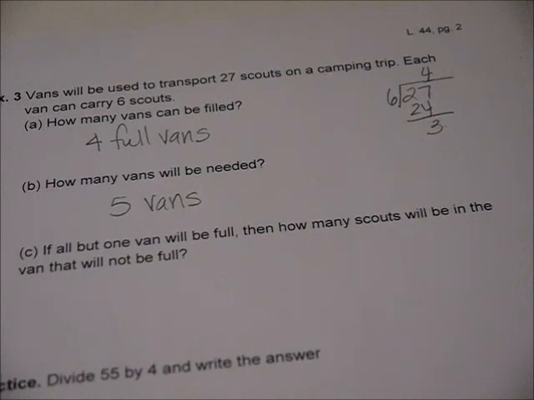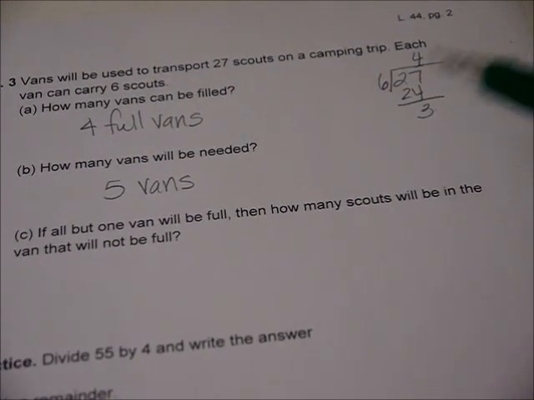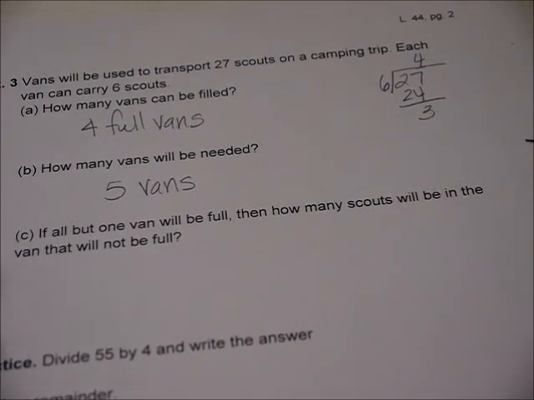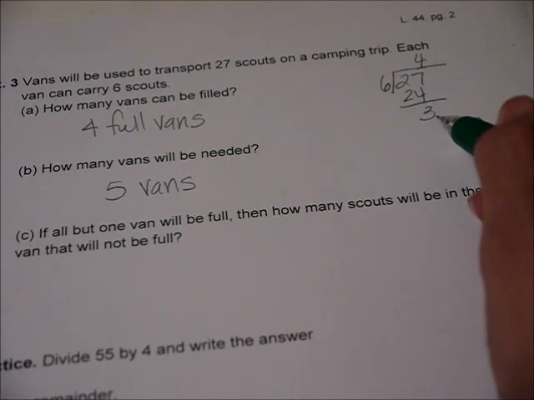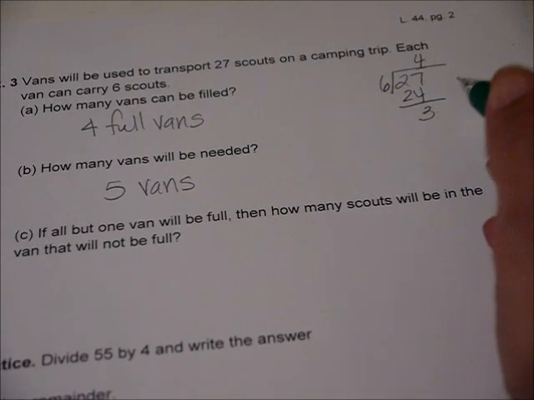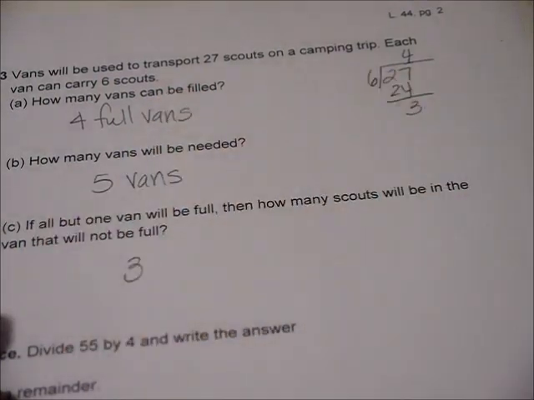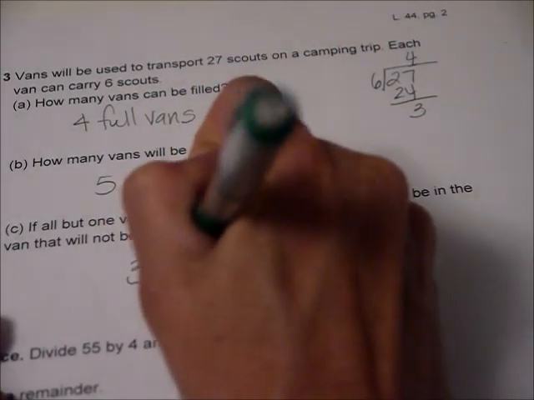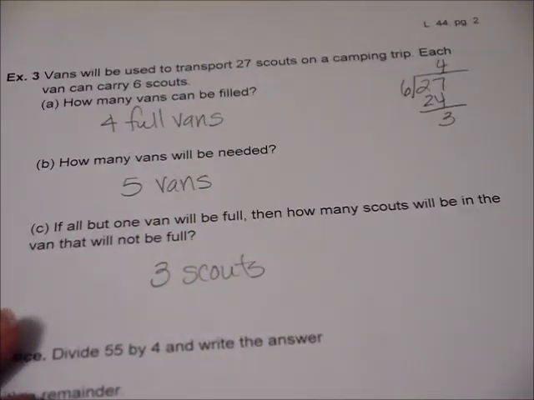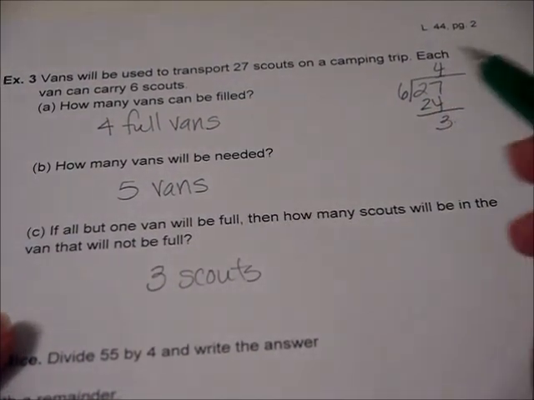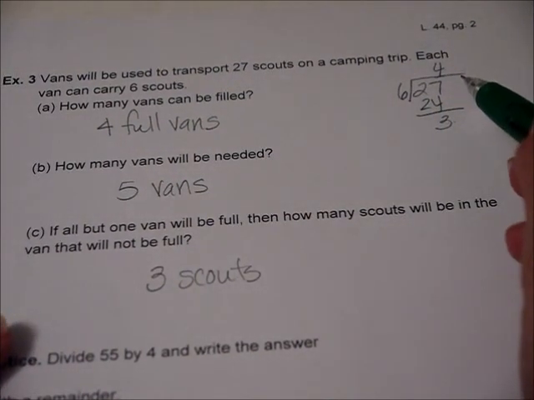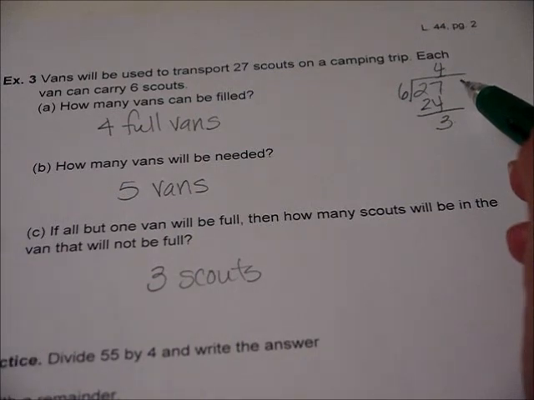And if all but 1 van will be full, how many scouts will be in the van that won't be full? Well, we just said we've got those 3. Now, hopefully everyone's nice, so 3 would be in that last van. Hopefully it's a nice group of people, and maybe they did groups of 5 instead, because now we have 5 vans. What if we did a couple groups of 5, and then these 3 won't feel so lonely.